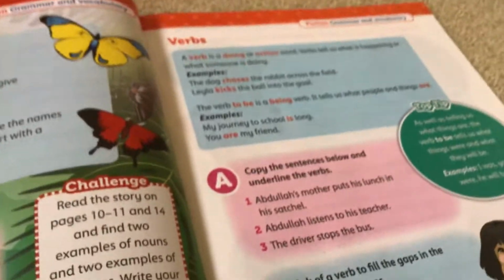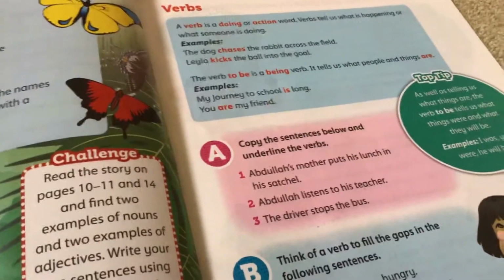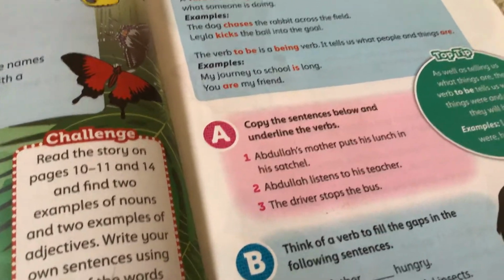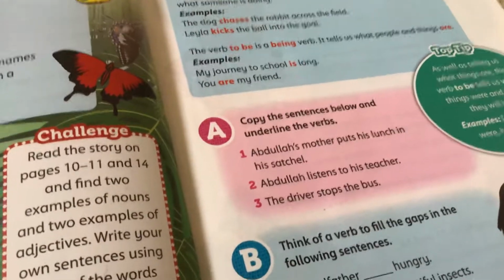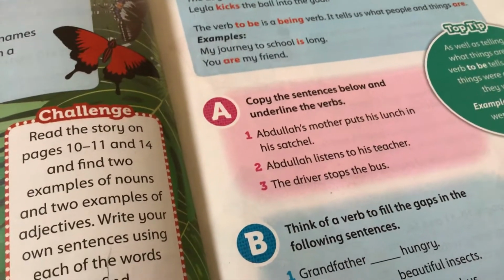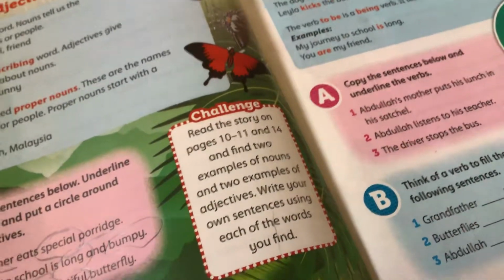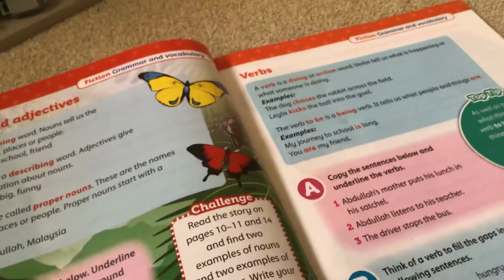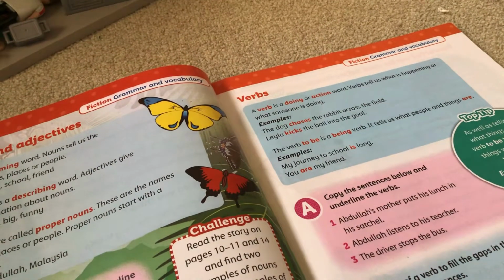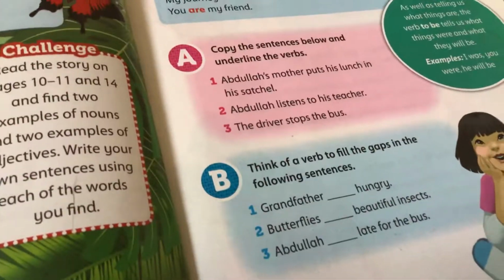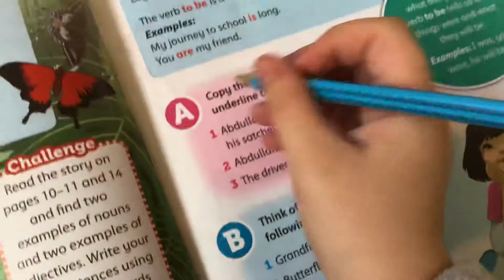We'll do it first in present and then past simple. In present: I am, you are, he is, she is, it is, we are, you are, they are. Oh man, I'm confused. Past simple: I was, you were, he was, she was, it was, we were, you were, they were. Now let's go. Copy the sentences below and underline the verbs. We'll just do it.